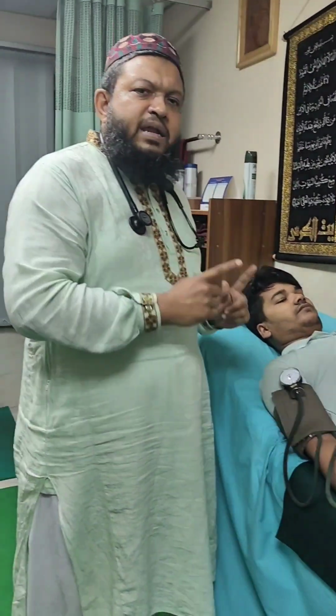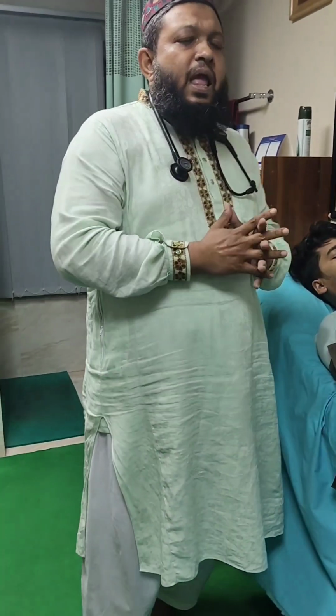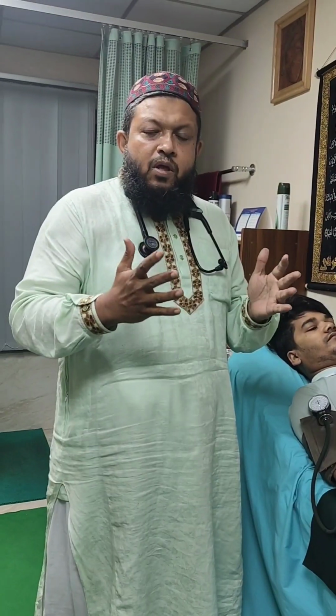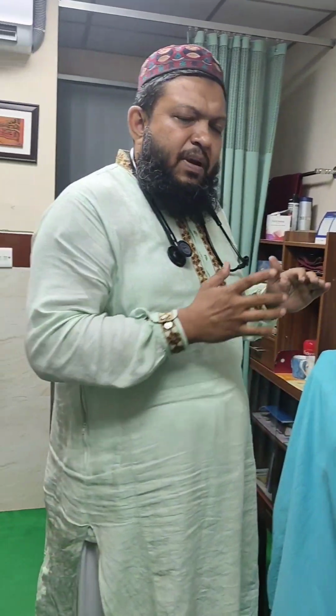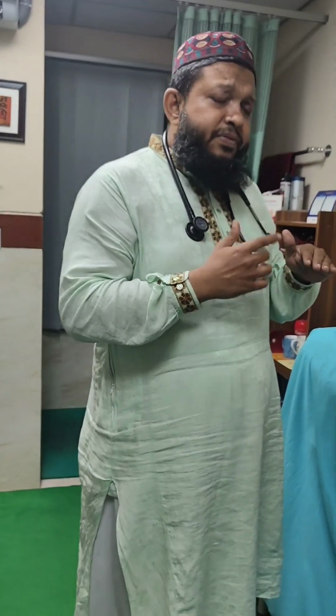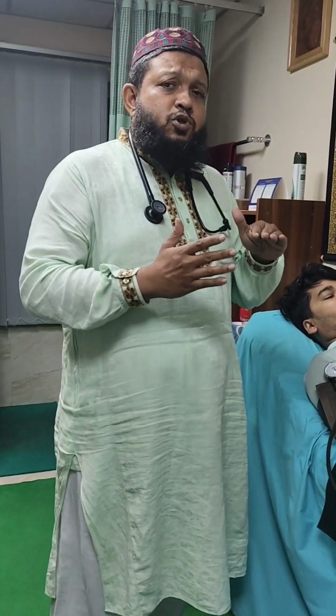It should be described like this: the blood pressure is X millimeter mercury over Y millimeter mercury in left arm or right arm in supine position, and there is no postural drop. What is postural drop? If the blood pressure drops more than 10 millimeter mercury in standing position, then it is said that there is postural drop.